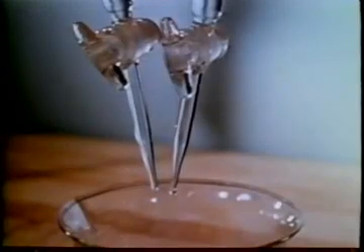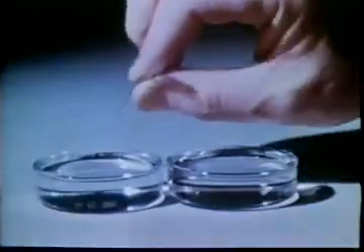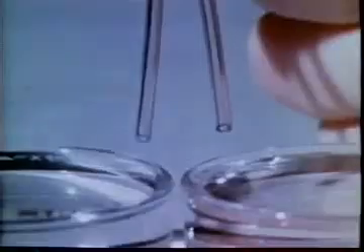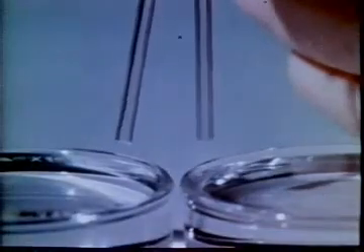One of these burettes is filled with water, one with alcohol. The alcohol, with its lower surface tension, comes out as smaller drops. Another way of showing that water has a much higher surface tension than alcohol is to dip glass tubes into water and alcohol.